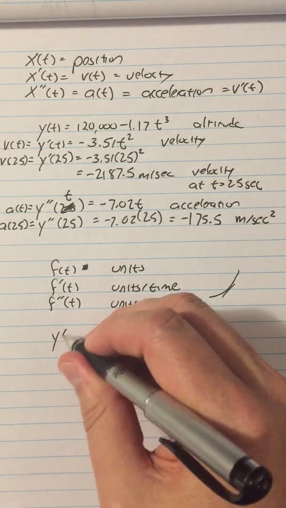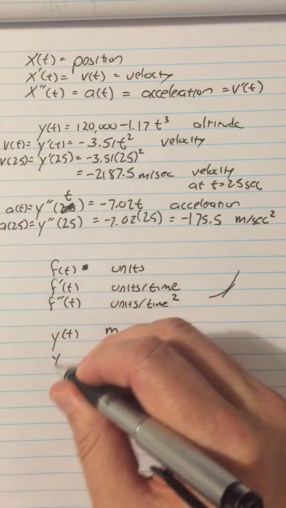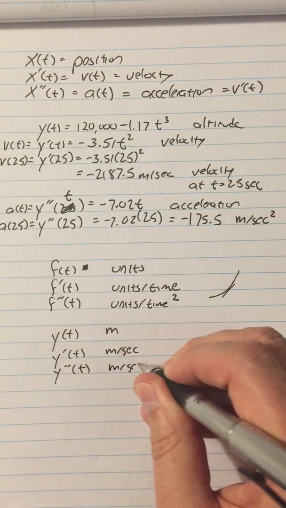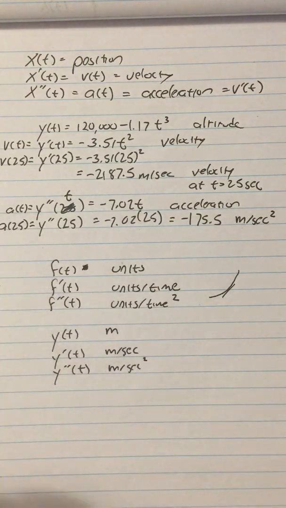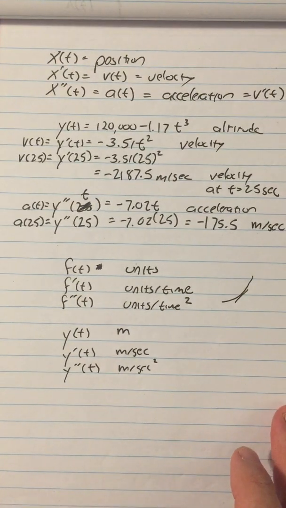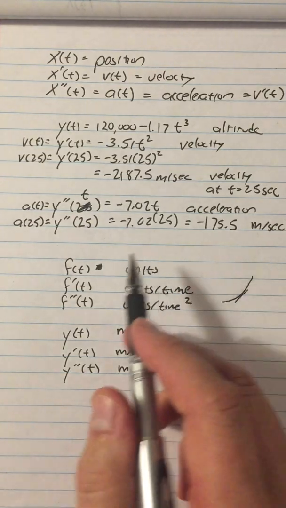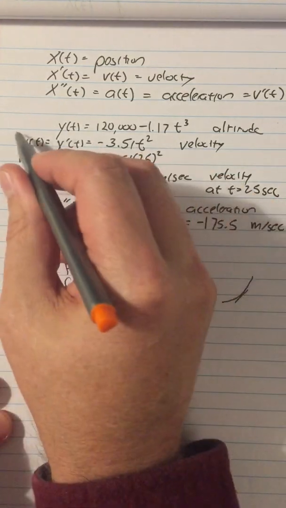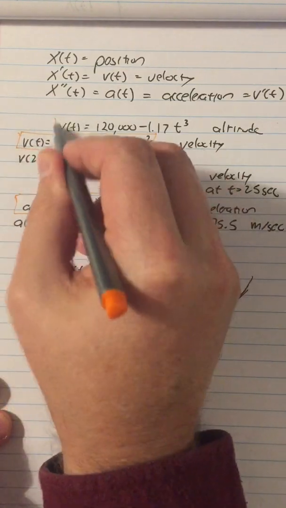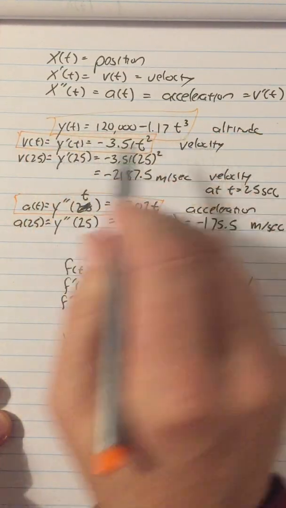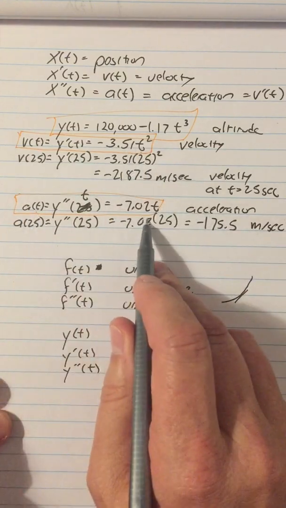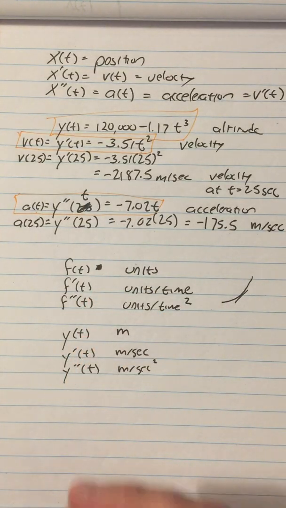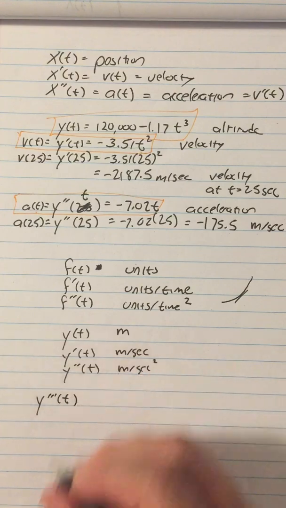So specifically for position, if y of t is in meters, then y prime of t is going to be in meters per second, and y double prime of t is going to be in meters per second squared, all right? So a natural question for people to ask at this point is, y double prime is also a function, right? Keep your eye on the fact that all of these things are functions. Position is a function depending on t, velocity is a function depending on t, acceleration is a function depending on t. I can do the derivative of this function. Would it make sense for me to look at y triple prime of t?